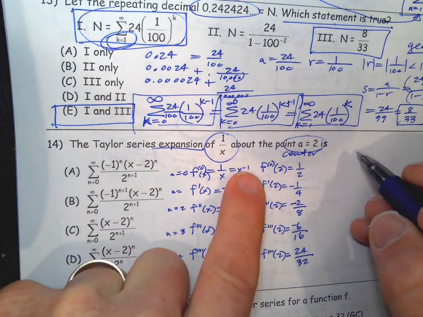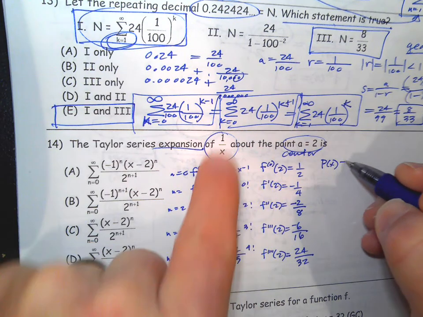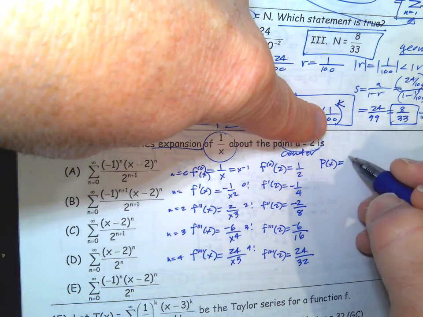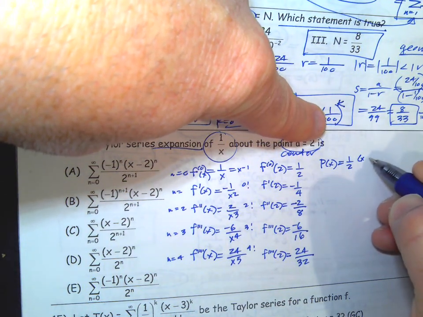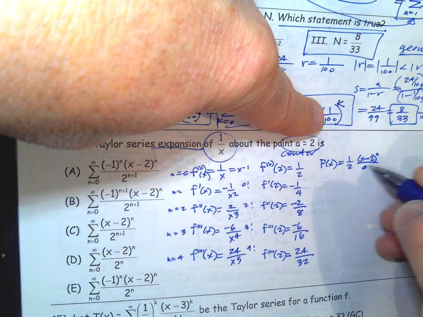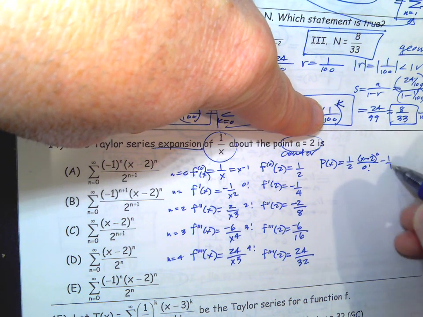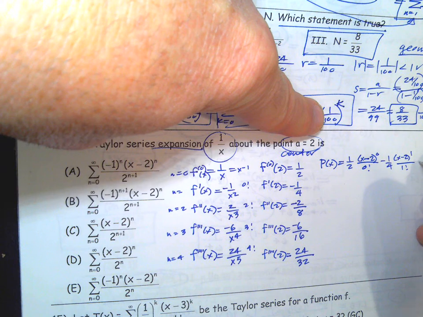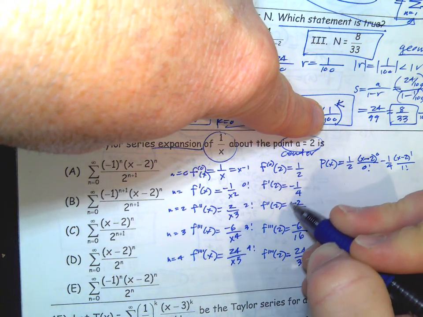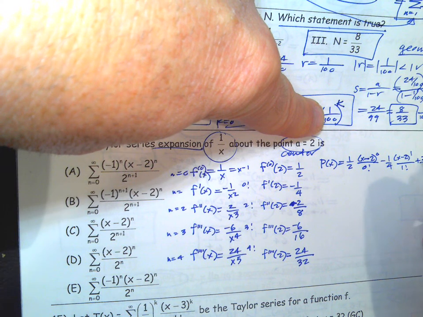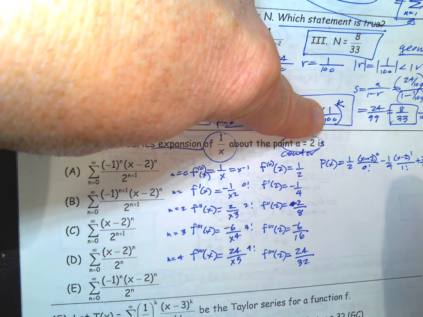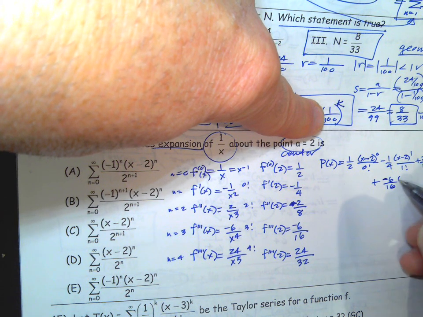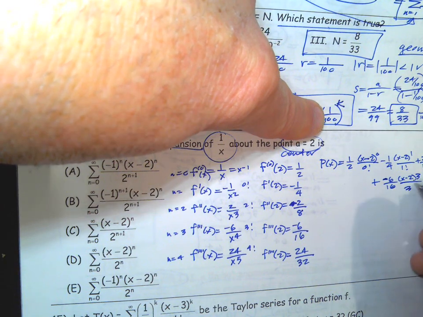So each term, if you were to build the Taylor polynomial, first one is going to be this value, 1/2 times x minus 2 to the 0th power over 0 factorial, minus 1/4, x minus 2 to the first power over 1 factorial. This shouldn't be negative. I don't know why I put a negative there. Plus 2/8, x minus 2 squared over 2 factorial, plus minus 6/16ths, x minus 2 to the 3rd power over 3 factorial. So we've got to figure out the pattern here.